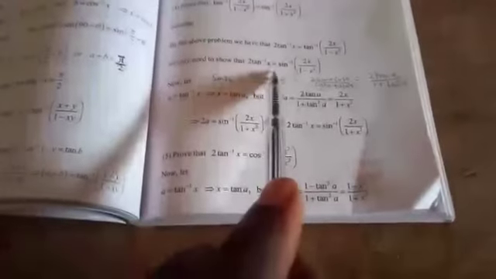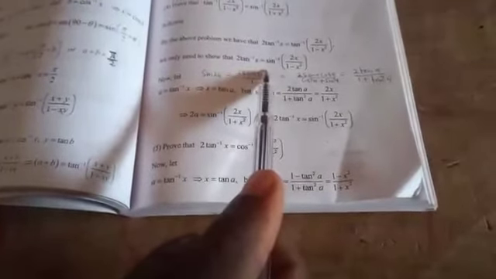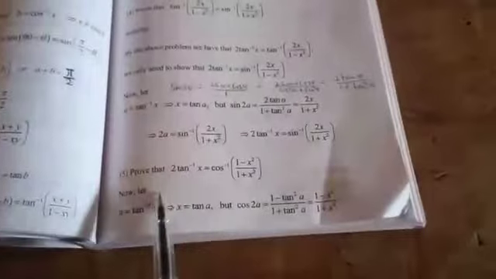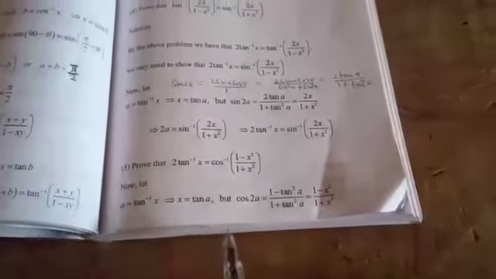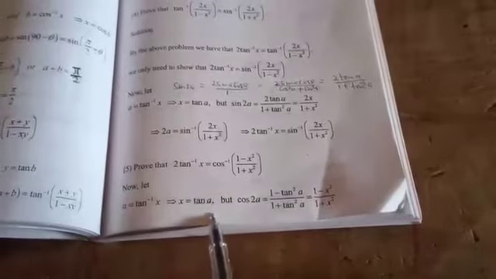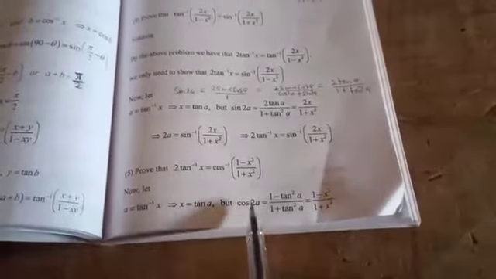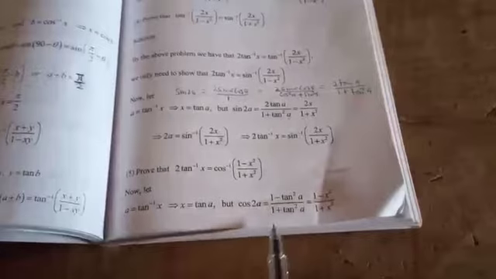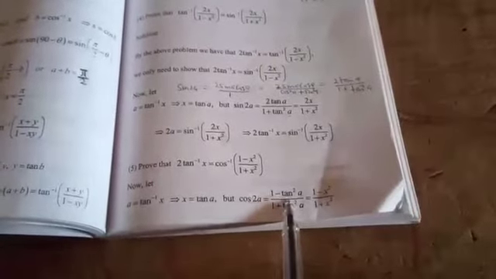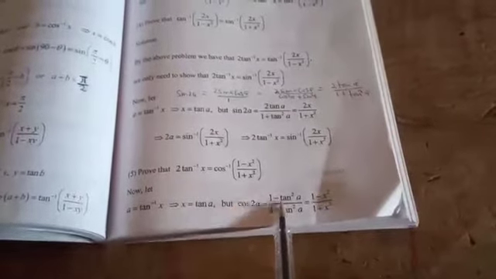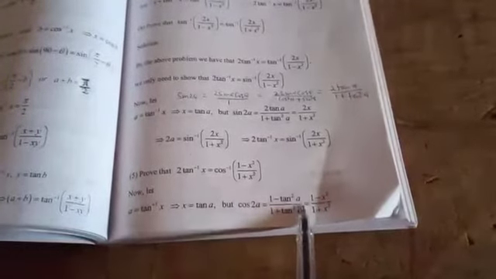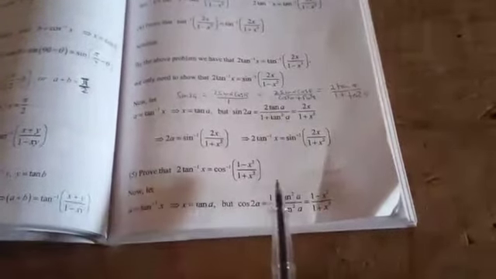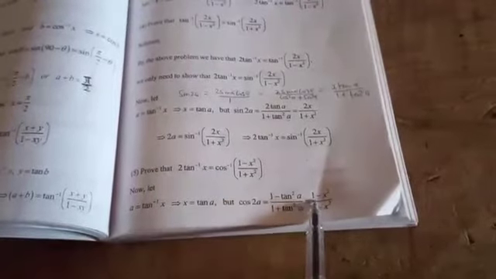Of course, it's similar to this question 4. Now let's set arctan x to be a. x is the same thing as tan a, but cos 2a is 1 minus tan square a over 1 plus tan square a. How did they get this? We can use cos 2a to be cos square a minus sin square a. Cos 2a is the same thing as cos square a minus sin square a.